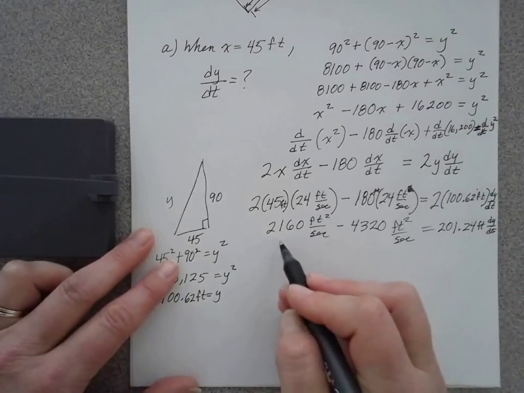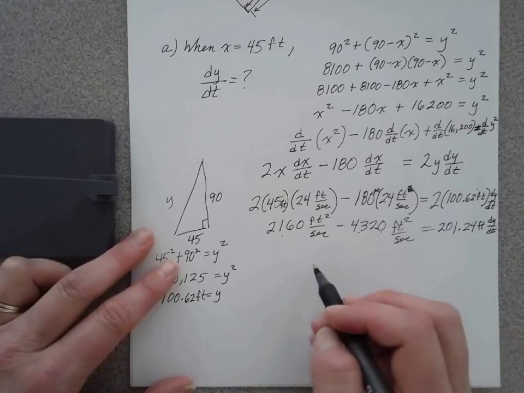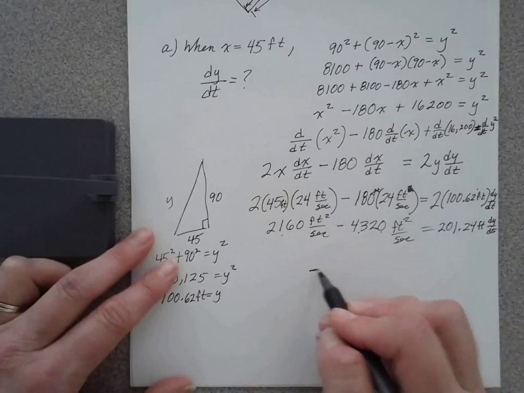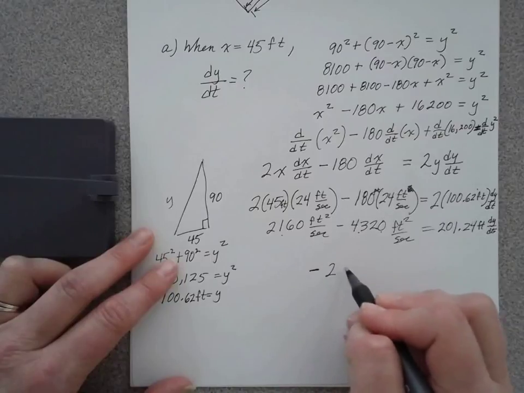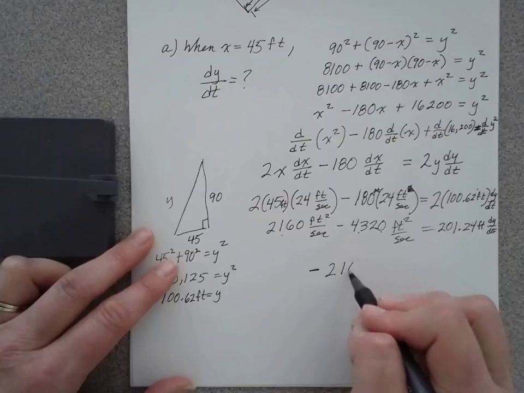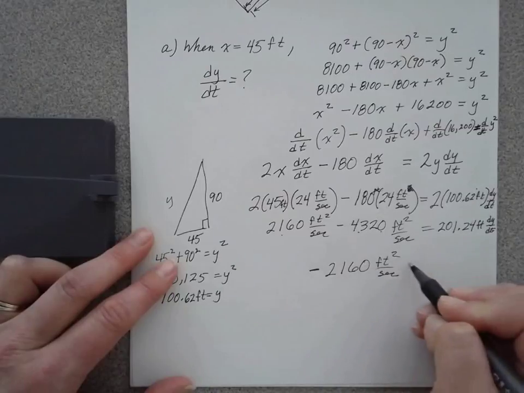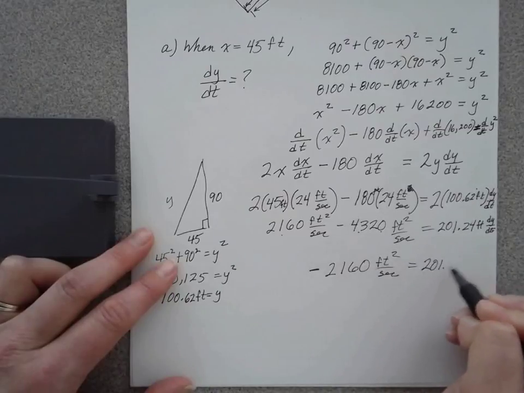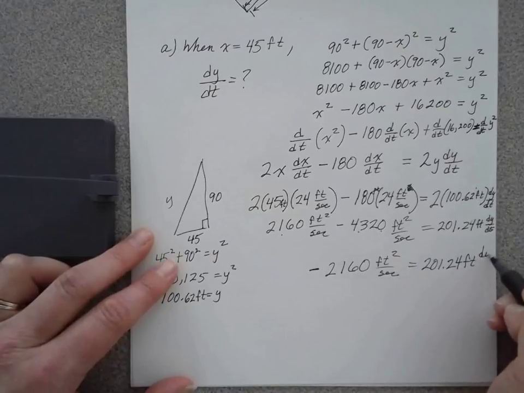Okay, so over here, 2160 minus 4320 is what? Negative 2160. Okay, and that's feet squared per second equals 201.24 feet times dy dt.